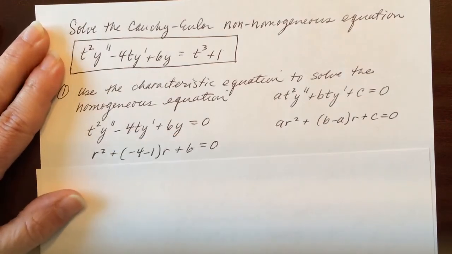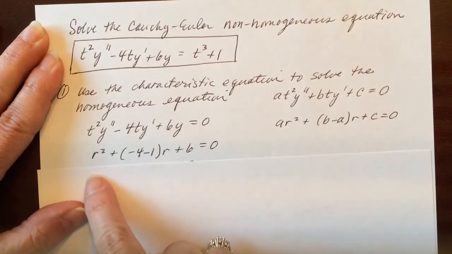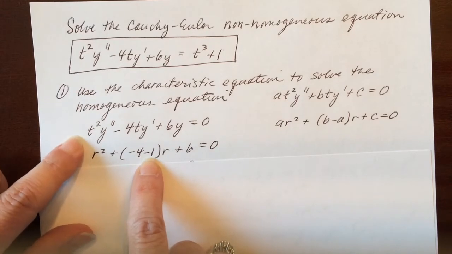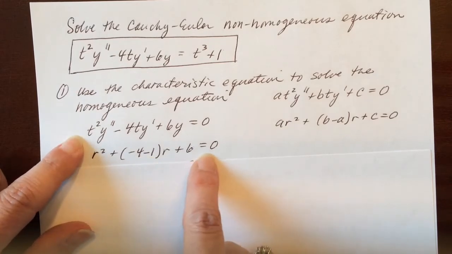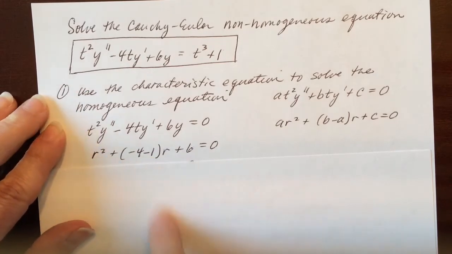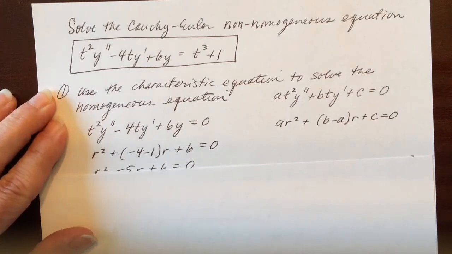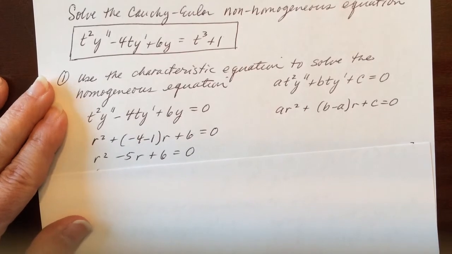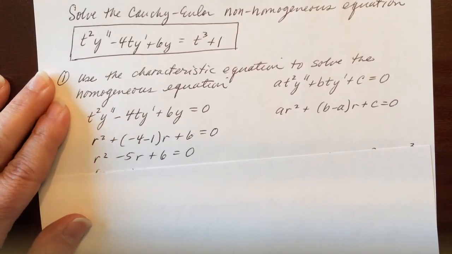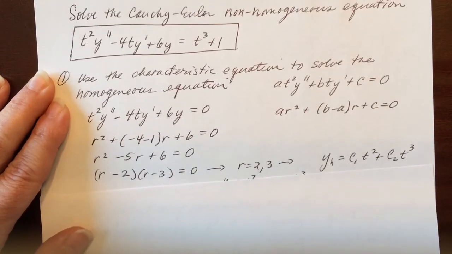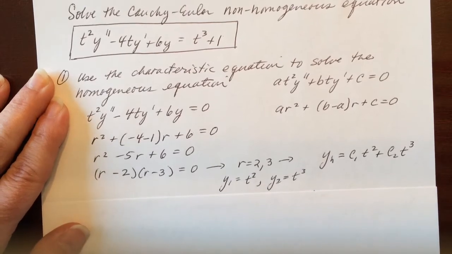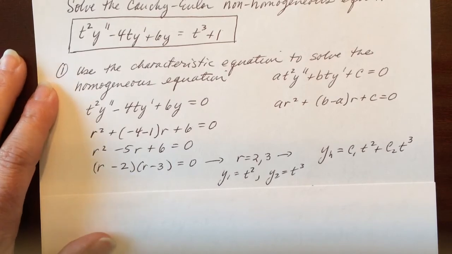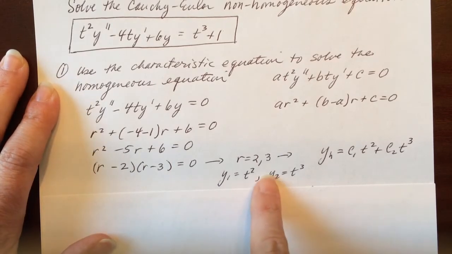So let's see if we can apply that. We would have 1 r squared plus (-4 minus 1), that's the a, times r, plus 6 equals 0. And -4 minus 1 is -5. So we've got this equation right here, and that can be factored, lucky us. So we've got (r minus 2)(r minus 3) equals 0, and that means r equals 2 and 3.